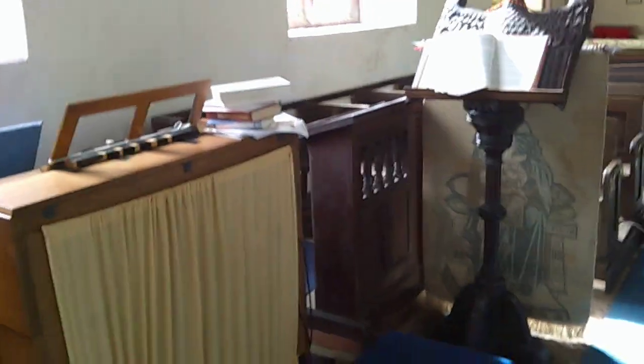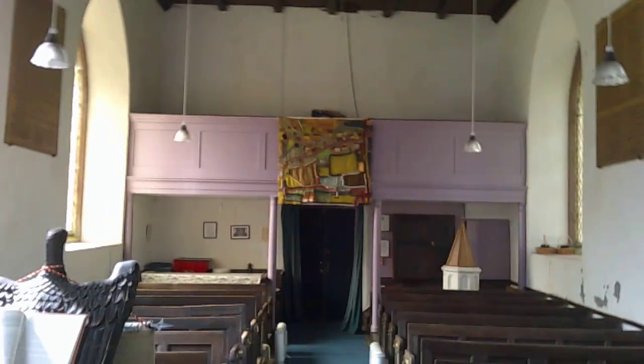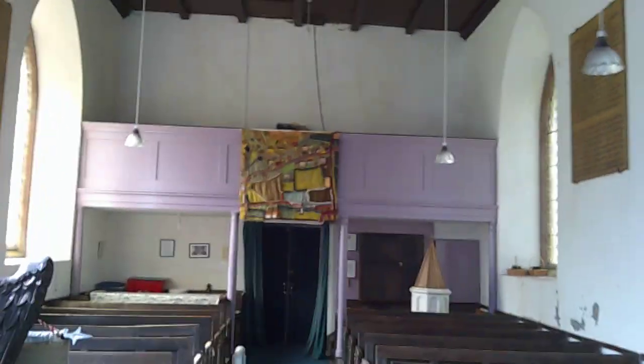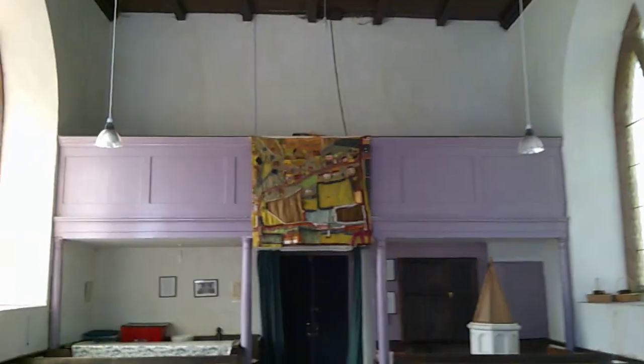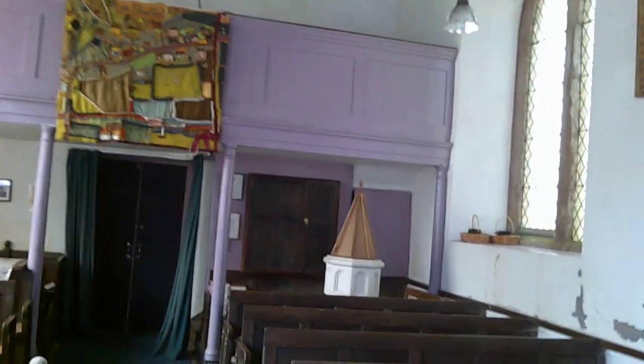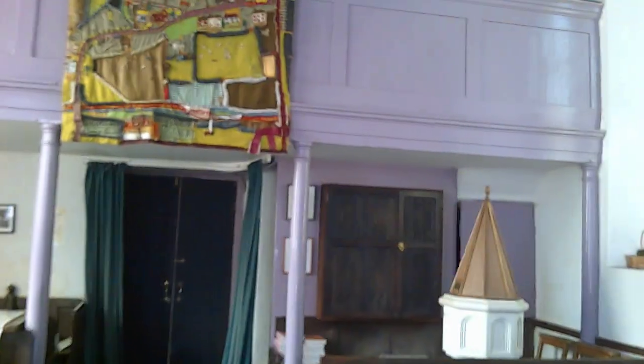Modern electric organ. Until last year this was a parish church. It's now effectively a chapel of ease in the parish of Moorland. Moorland being a big, important church, which maybe at some future date I shall visit, but not this year. Not with a video camera this year, anyway.